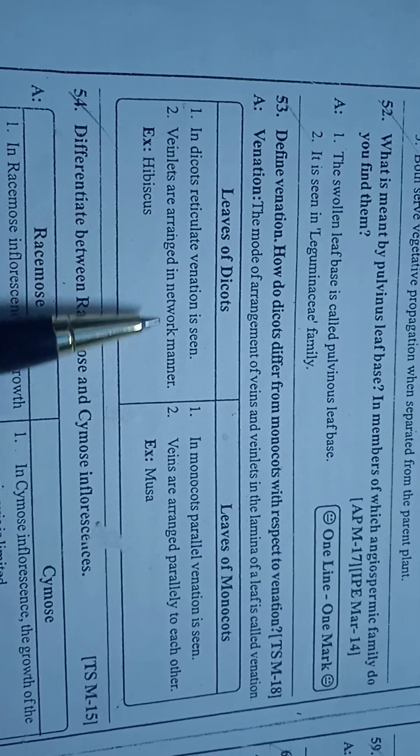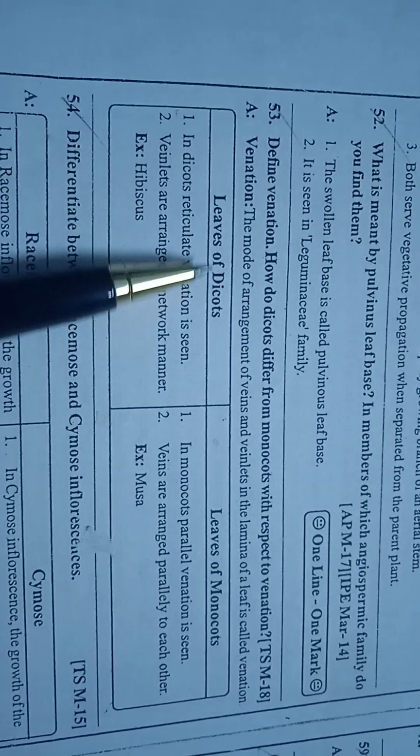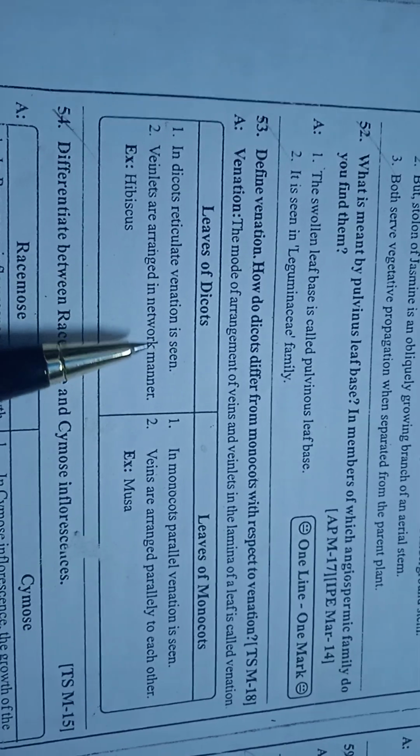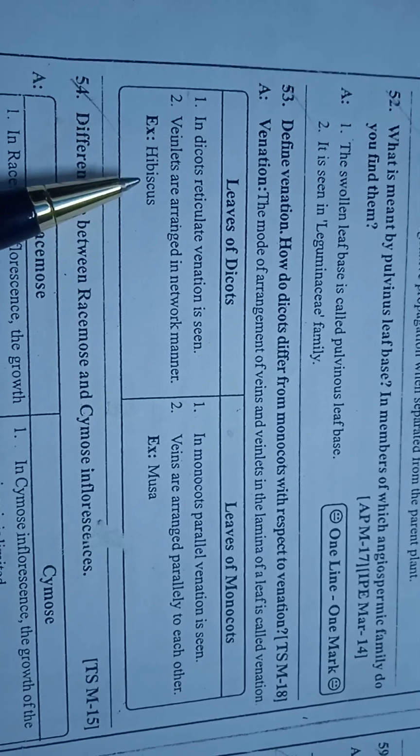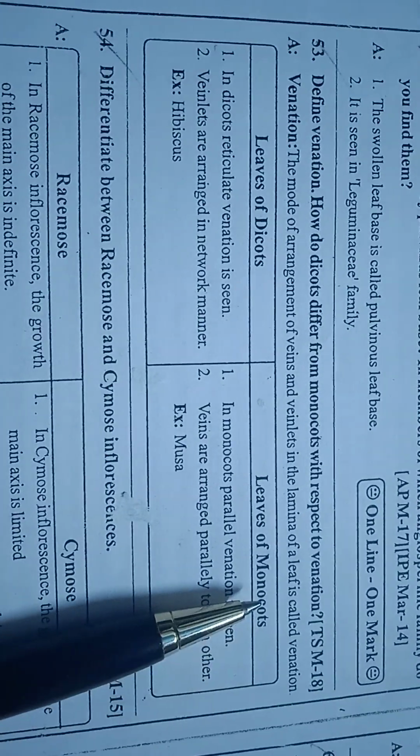Veinlets are arranged in a network manner means these veinlets are arranged in the whole of the lamina of the leaf. How are they arranged in the lamina of the leaf? In a network manner, across the whole of the lamina of a leaf. Example: hibiscus. Leaves of monocots.